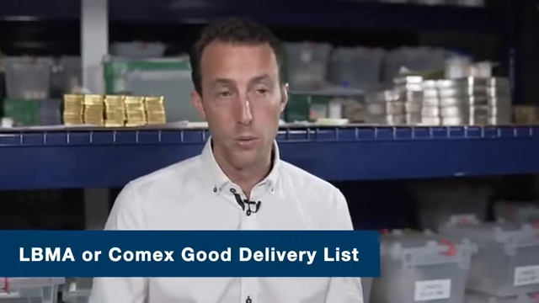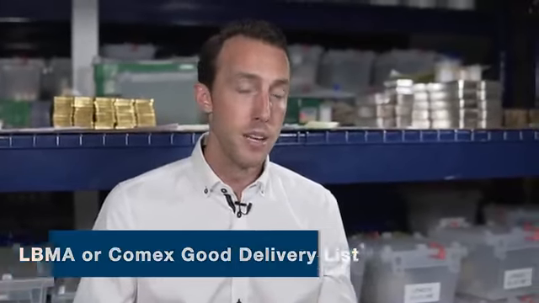Does it look good, first of all, but does it, more importantly, meet the purity requirements that they state on the bars? Generally speaking, when you're looking for a reputable producer, you can find them either on the LBMA Good Delivery list or the COMEX Good Delivery list. Those are two great places to look to see if a refinery or a sovereign mint has a solid reputation within the marketplace.